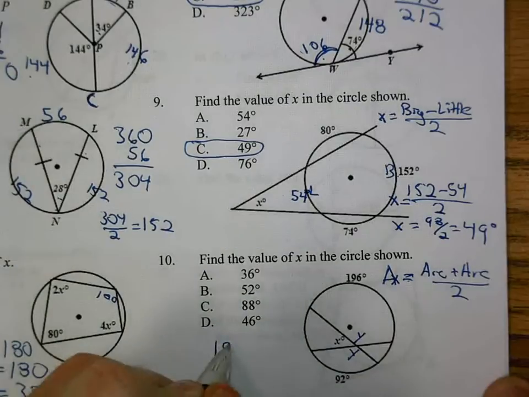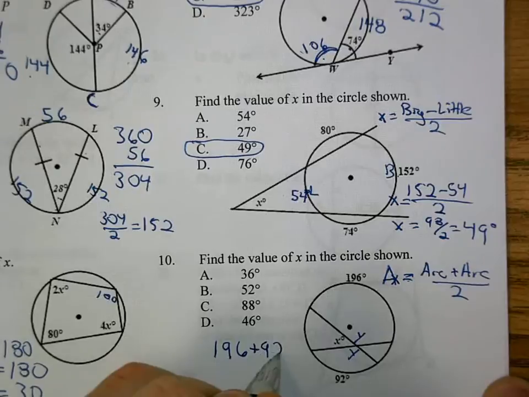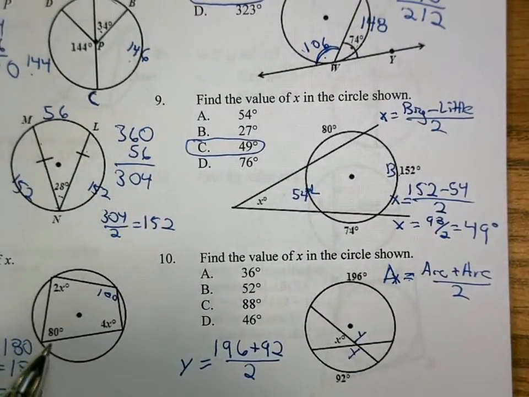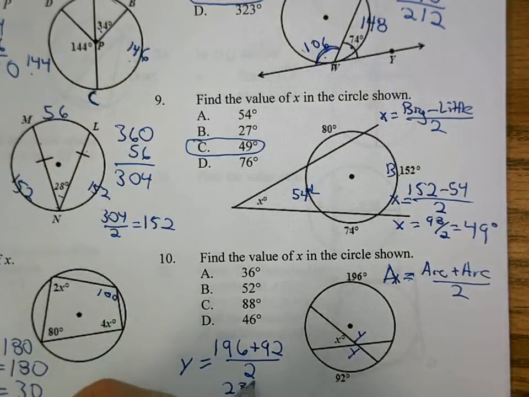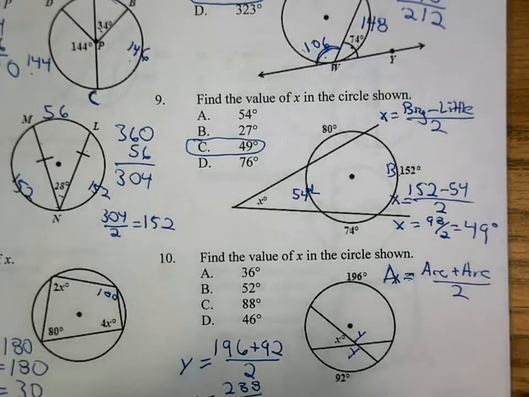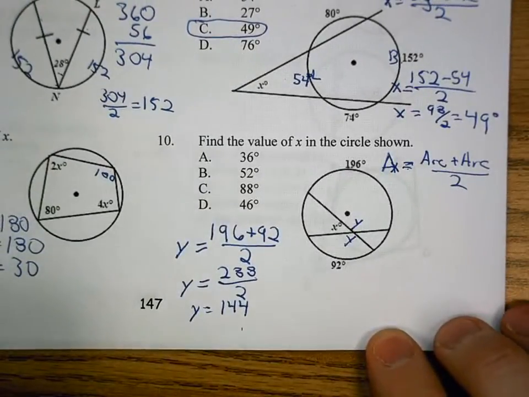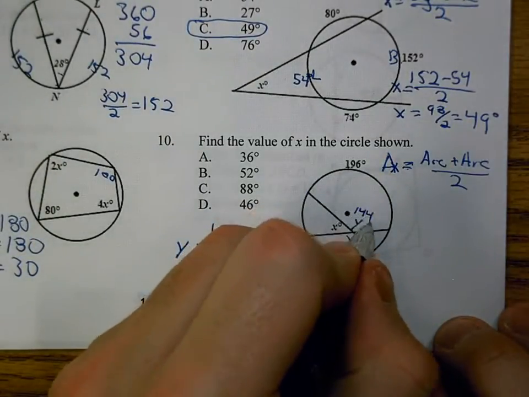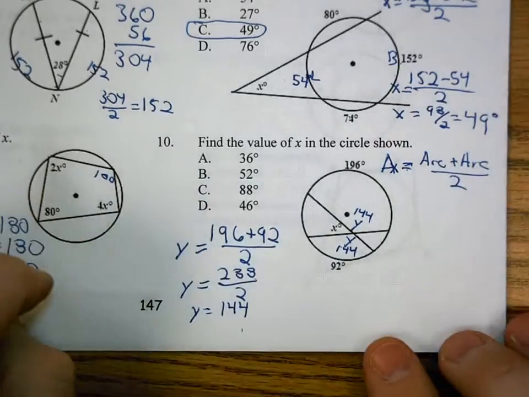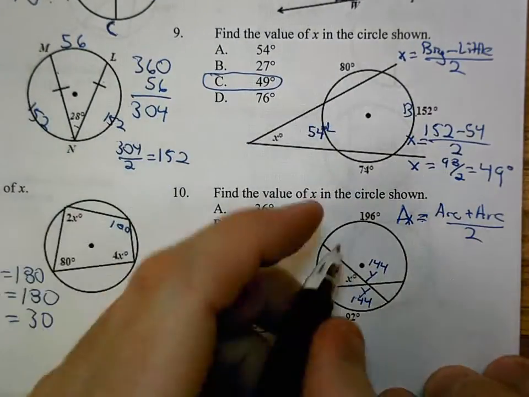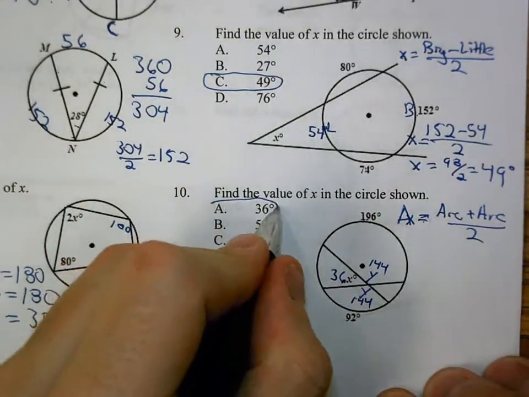So 196 plus 92 divided by 2 will give me y. If I add those together, I get 288 over 2, which gives me that y is 144. Oops, ran out of space there. Move it up. y is 144. Now to find x, I want to supplement it. So I'm going to do 180 minus 144, and I get 36 degrees.